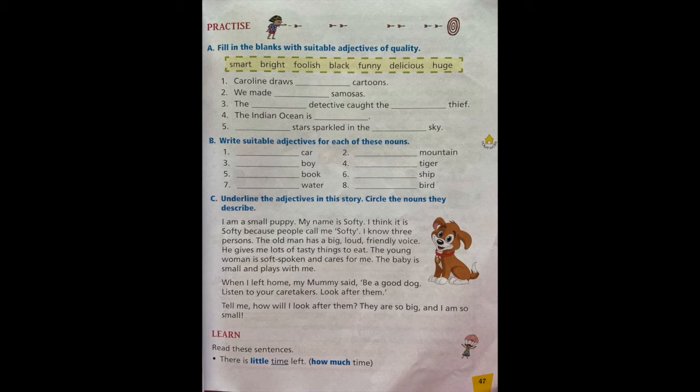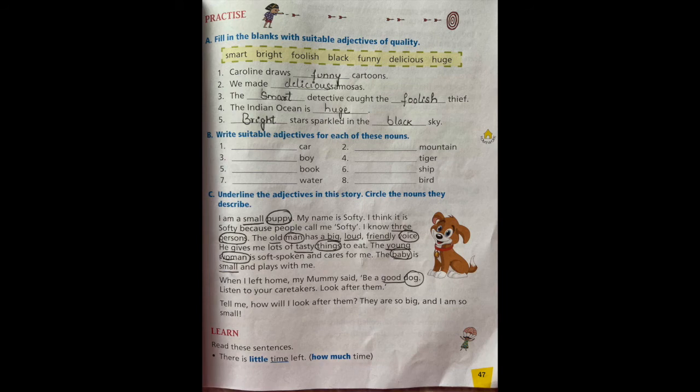Listen to your caretakers. Look after them. Tell me, how will I look after them? They are so big and I am so small. Alright, so it is about the caretakers that they are so big and I am so small. Again, these are adjectives too. Right? So I hope you understood so far what adjectives are and what adjectives of quality are. The answers of this page are on the screen. You can cross check. Alright.